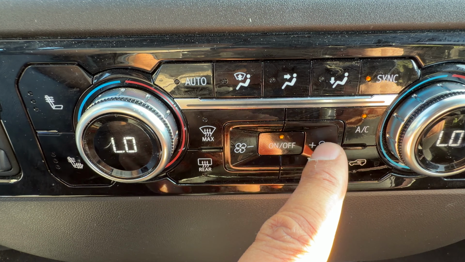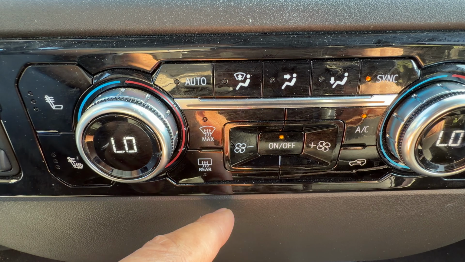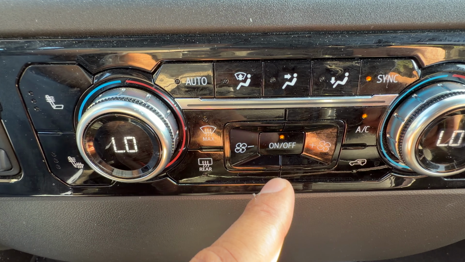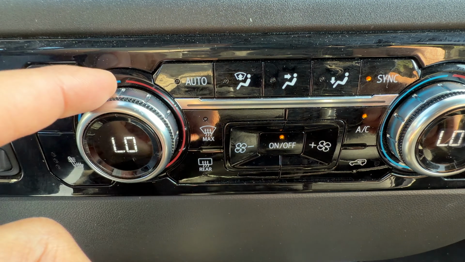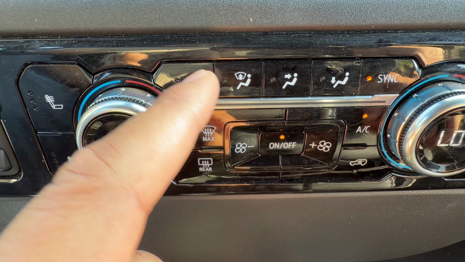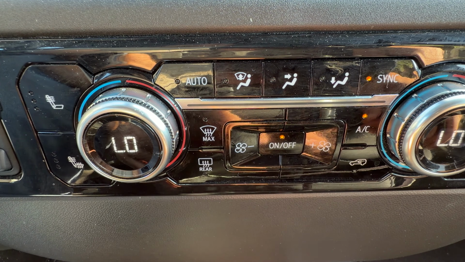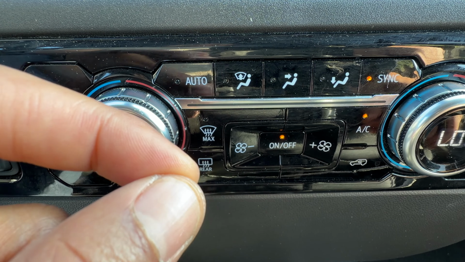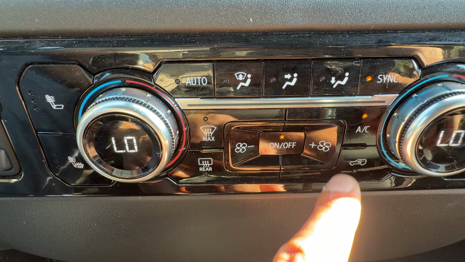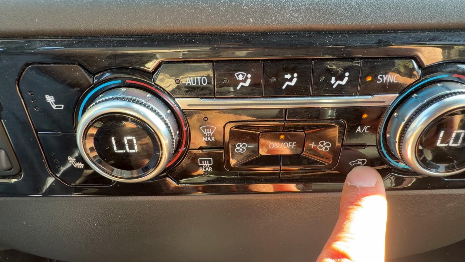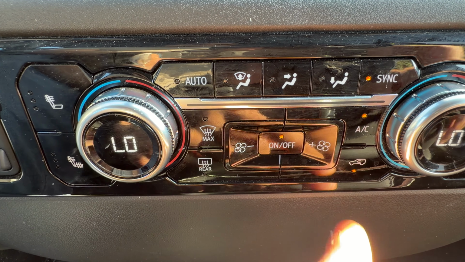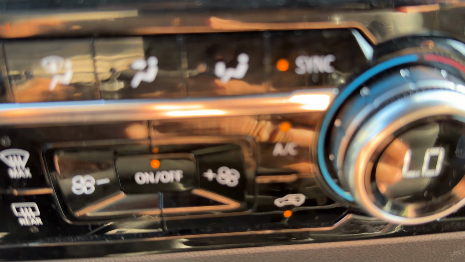We went over the fan speed, off. Now we'll go towards how to direct the air in the vehicle. Now, there is a setting. If you want the air to recirculate within the vehicle and not pull the air from outside of the vehicle, there is this button right here at the bottom. If I press that, it's recirculating. I'll show you, get a little closer so you can see that.